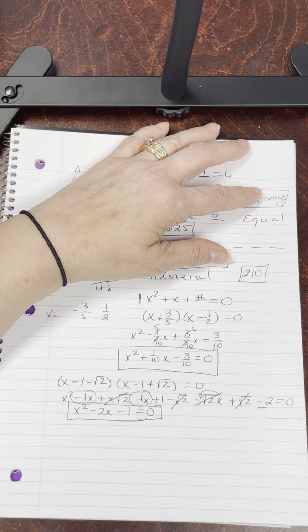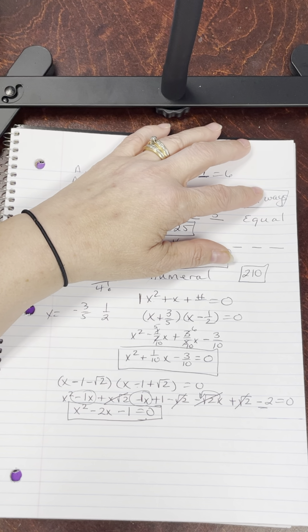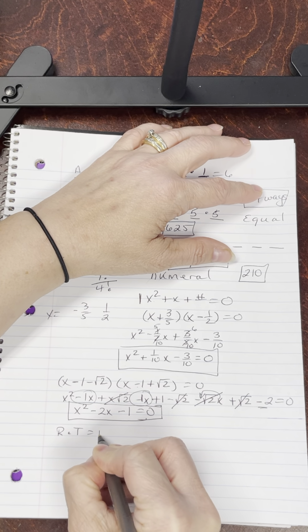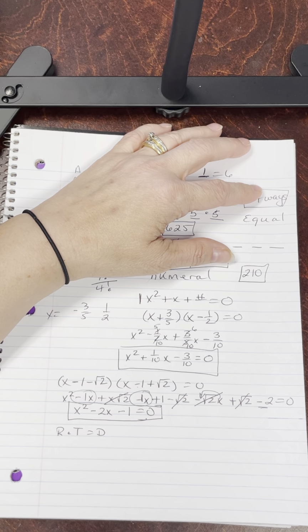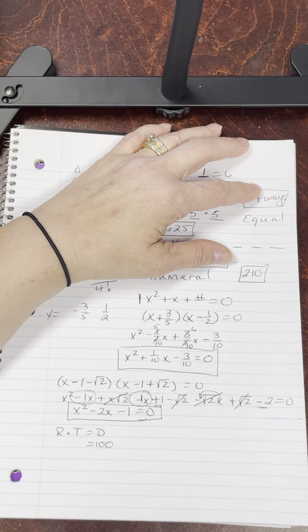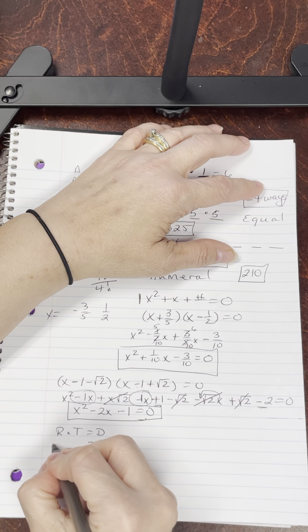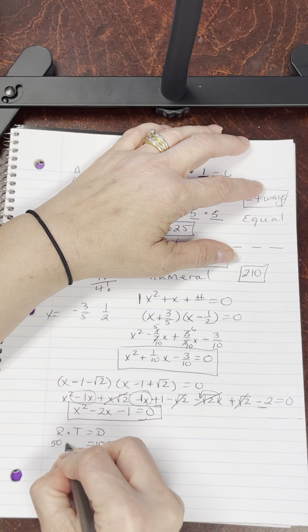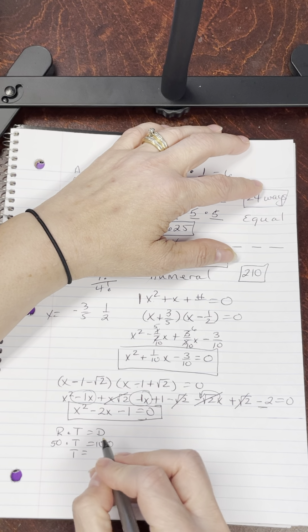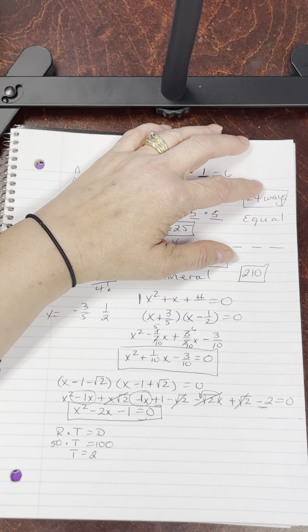Frank and Judy drove for 100 miles at a certain rate. So I immediately recognize rate times time equals distance. Okay, so they drove for 100 miles distance at 50 miles per hour rate. Don't know the time, but I could solve for the time, and the time here would be 100 divided by 50, that's 2.